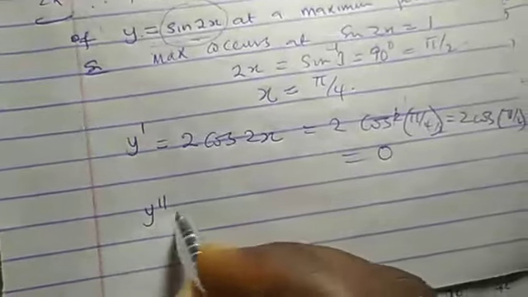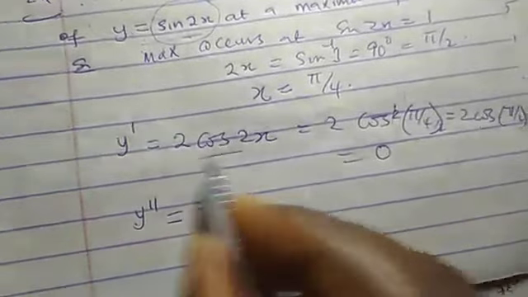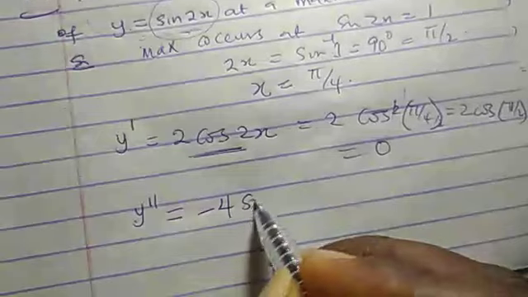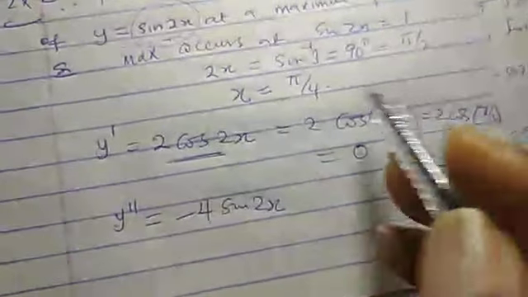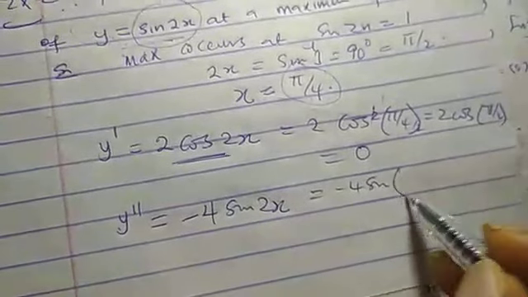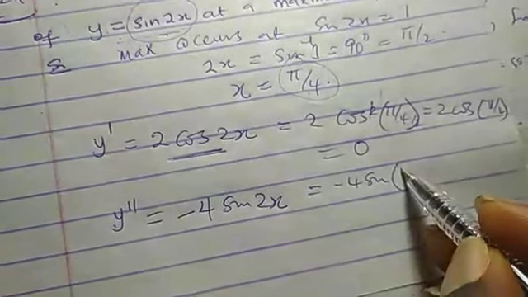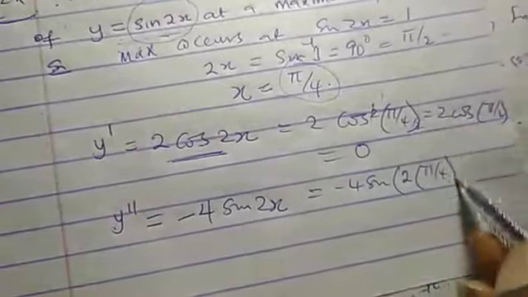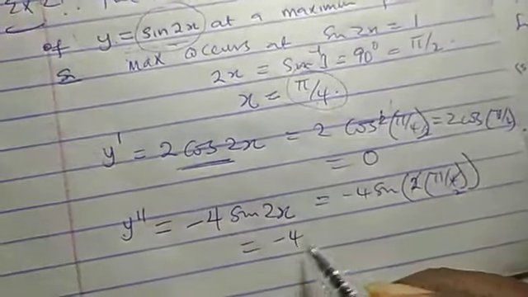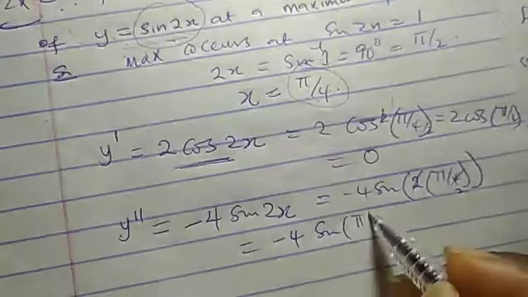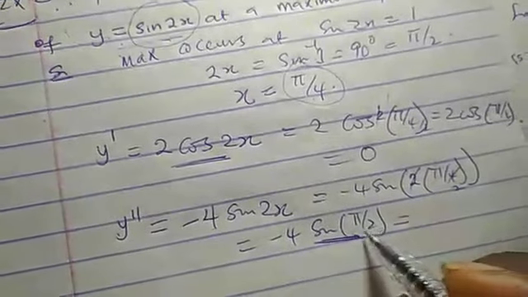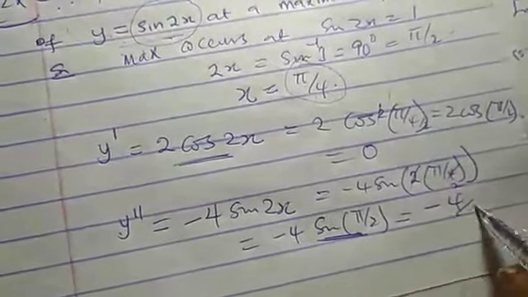Also, we need to find the second derivative, that is, I should differentiate this. It will give me minus 4 sine 2x. I will put x to be pi over 4. That is minus 4 sine of 2 times pi over 4. This cancels this, and what we have left is sine pi over 2. But sine pi over 2 is 1, so what we have left is minus 4.